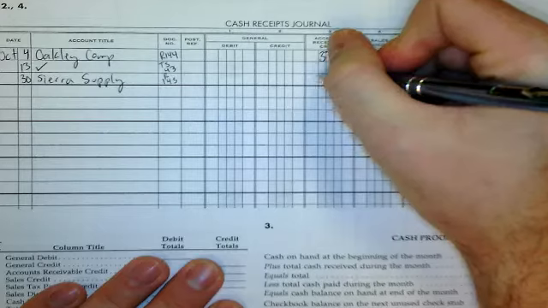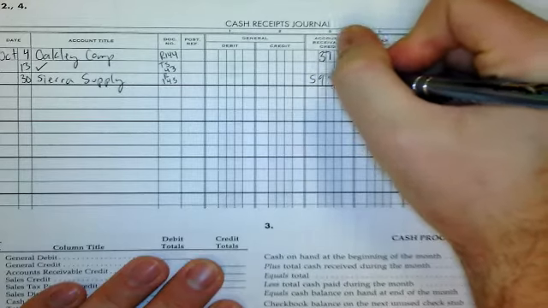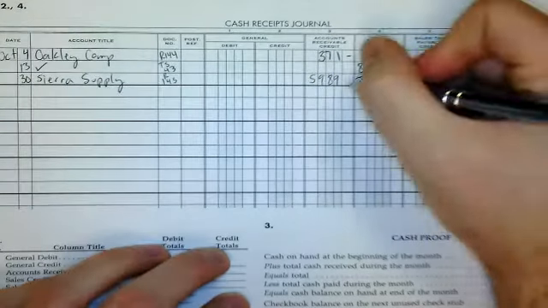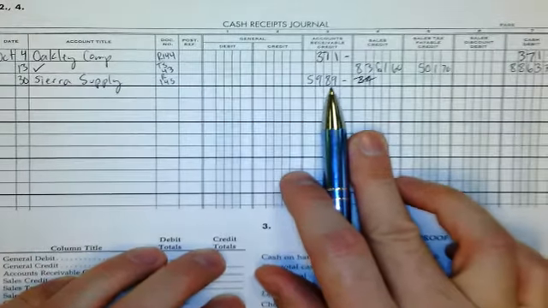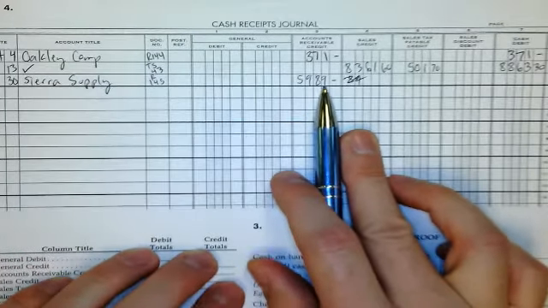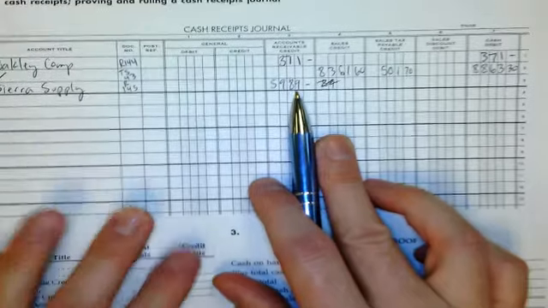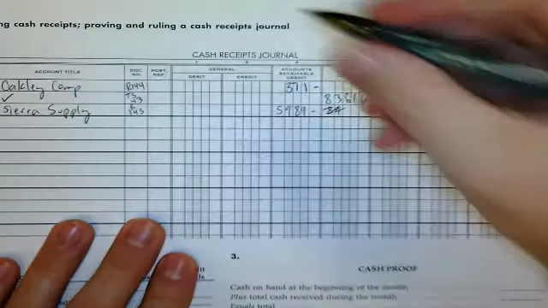That is what they owe us. We tell them we will take 2% off.